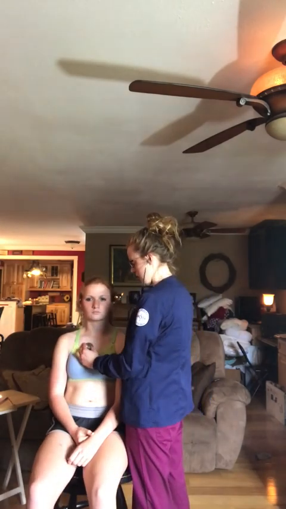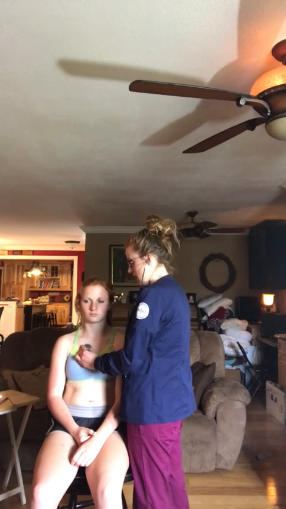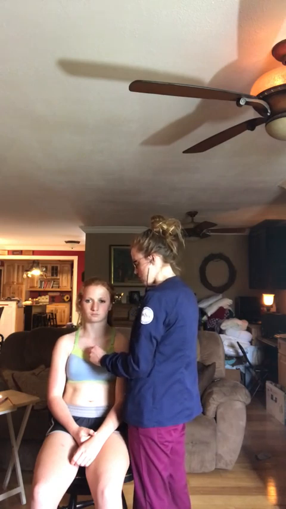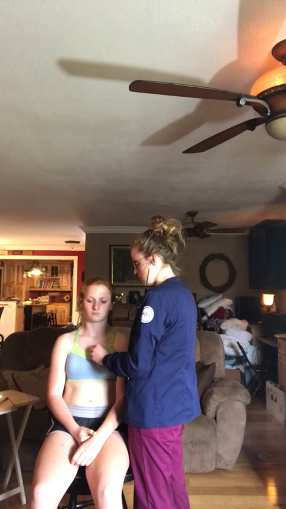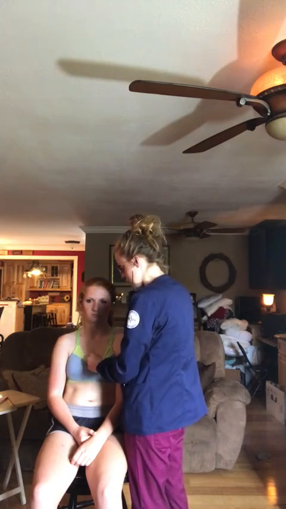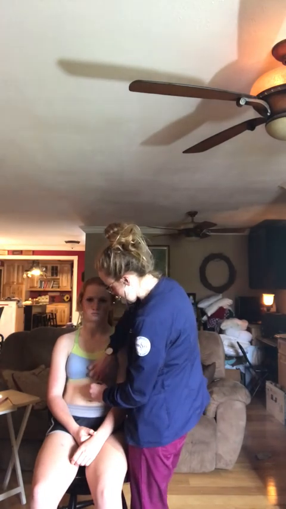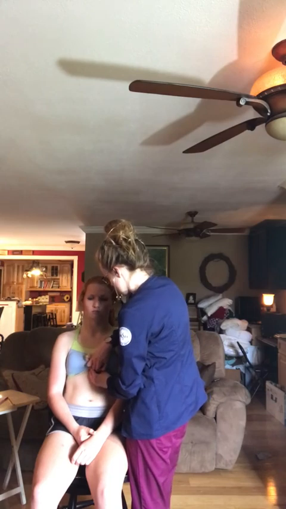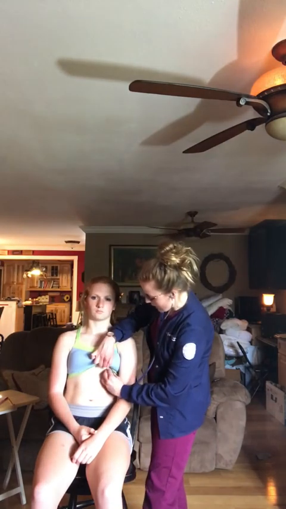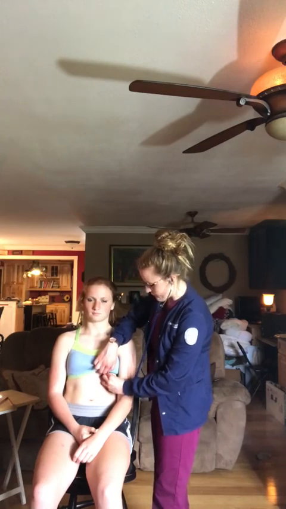So the first one is the aortic, which is right here. And then I'm going to do pulmonic, which is right here. And then I'm going to do the Erb's point, which is right here. And then I'm going to do the tricuspid, which is right here. And then the mitral or the apical is, which is right here. Okay, I didn't hear any extra sounds or any murmurs on her heartbeat.